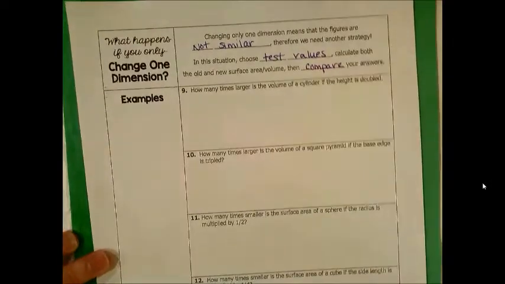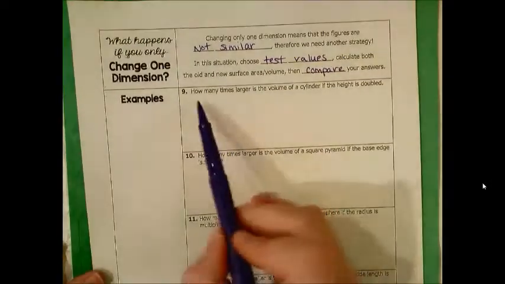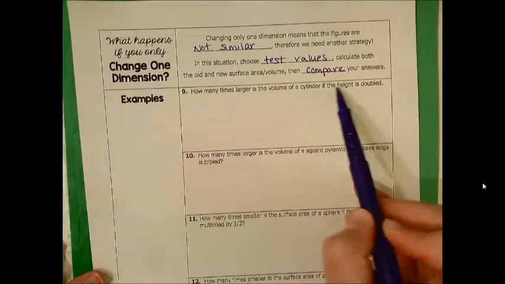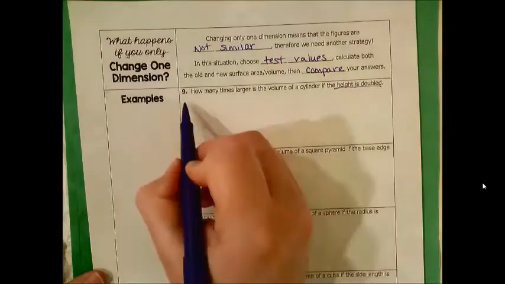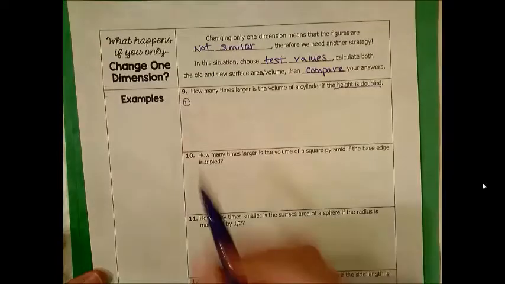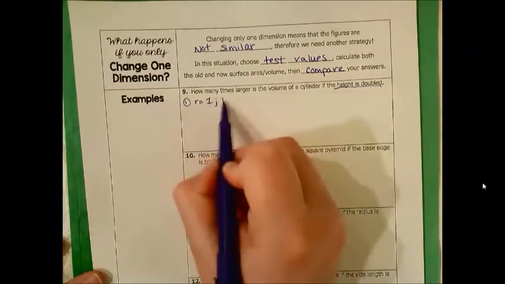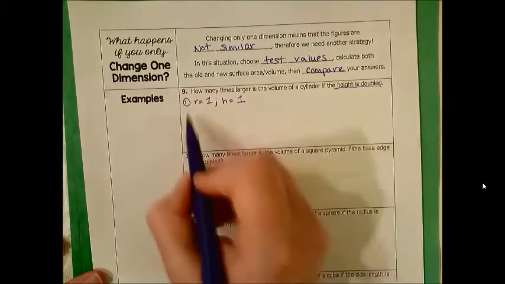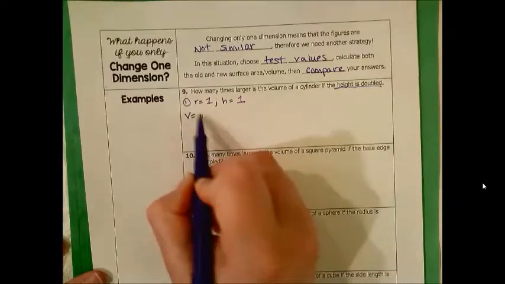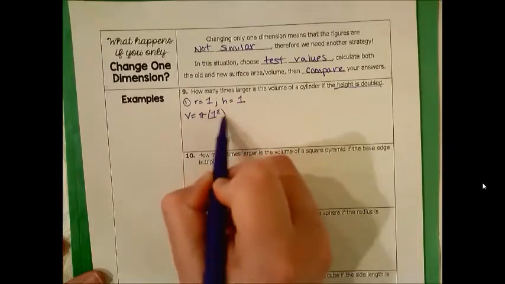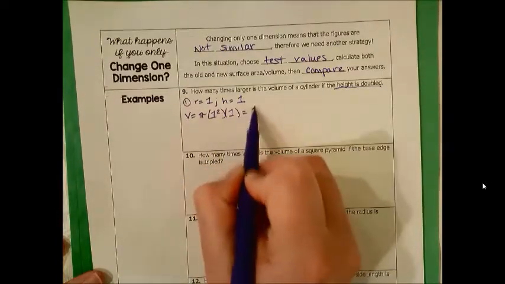So, as number 9, how many times larger is the volume of a cylinder if just the height is doubled? So if I take our original cylinder and I say, okay, I'm going to pretend that the radius is equal to 1 and that the height is equal to 1. So I'm going to find the volume, which is pi r squared h, which will just give me 1 pi.